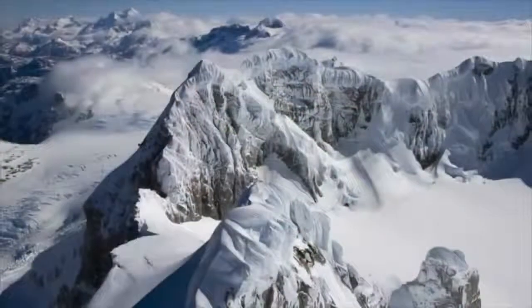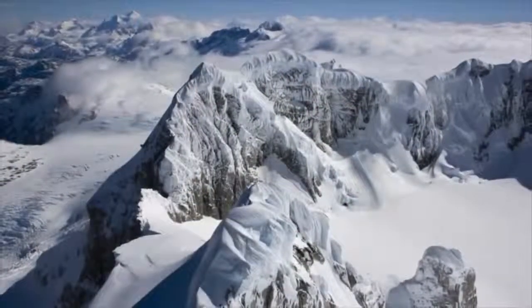Now think of this. It's grinding against the continental crust. It's creating huge friction and lots of heat, and it melts part of the continental crust and punches up whole mountain chains. And that basically is how the Andes mountain chain was formed.